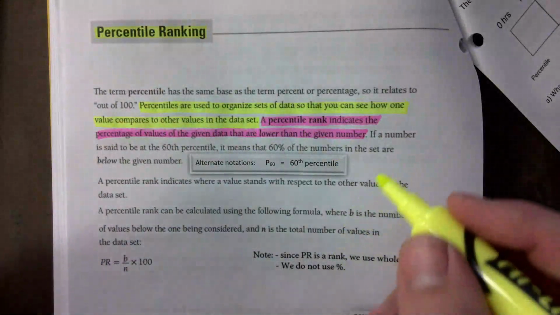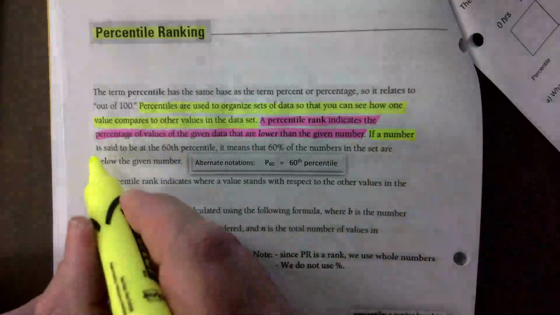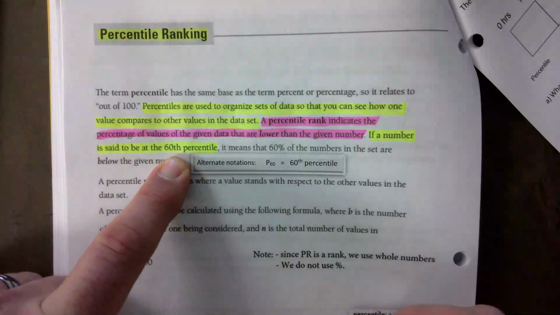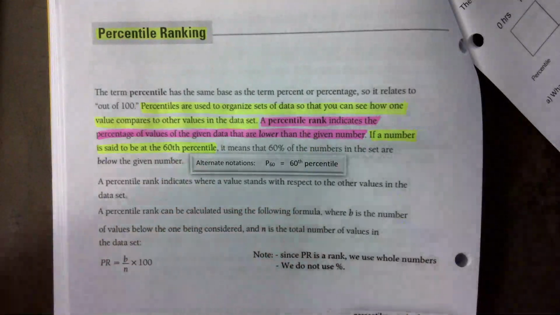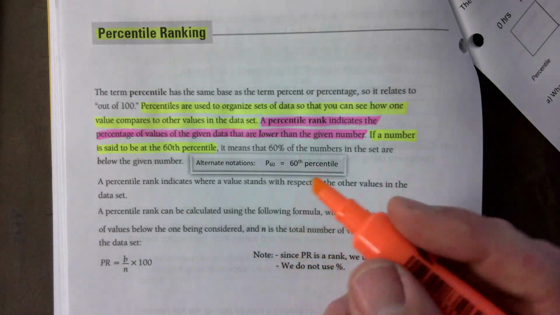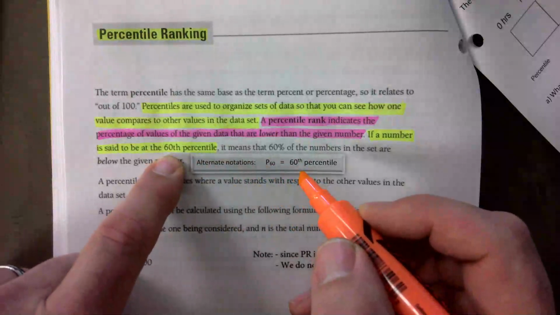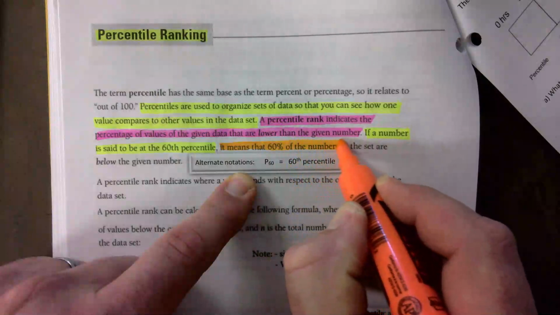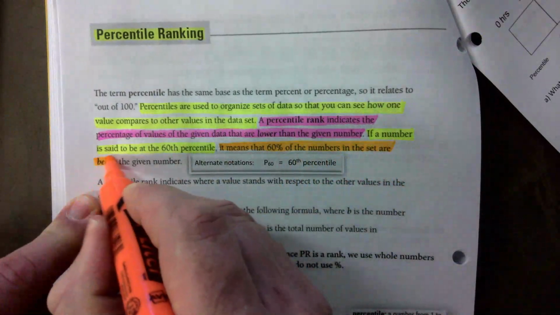Example, if a number is said to be in the 60th percentile, what does that mean? Well, here it is. Actually not that complicated. If it's 60th, then it means that 60% of the numbers in the set are below the given number.